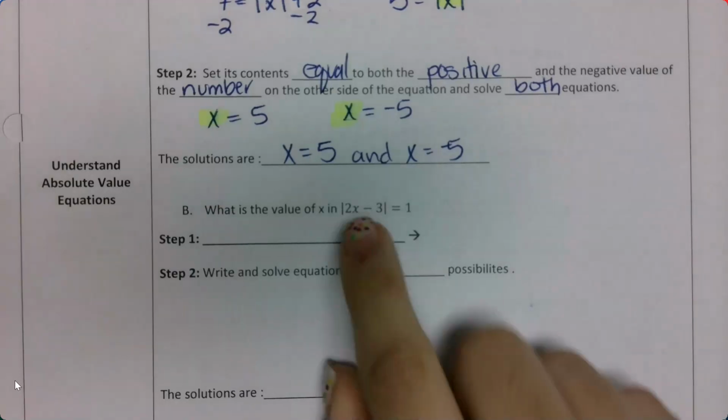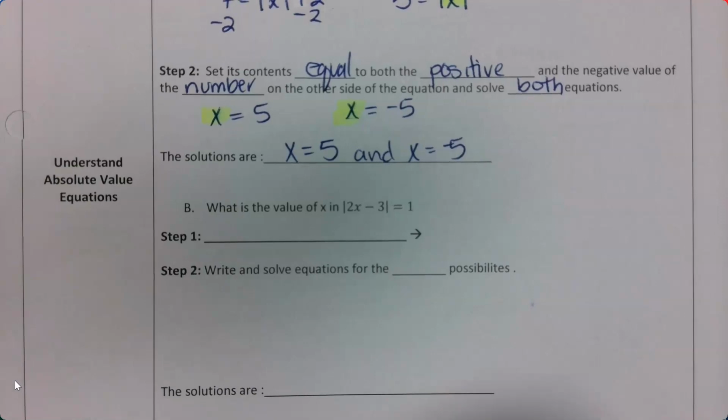Okay, so B is the same idea. I want to find the value of x. My step 1, my absolute value is already isolated.